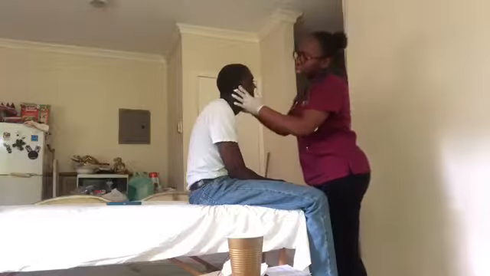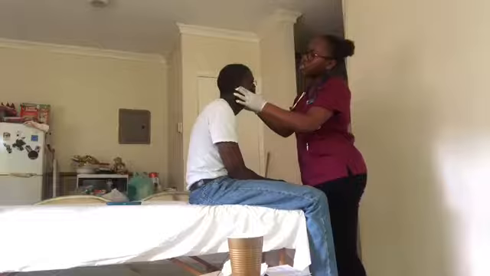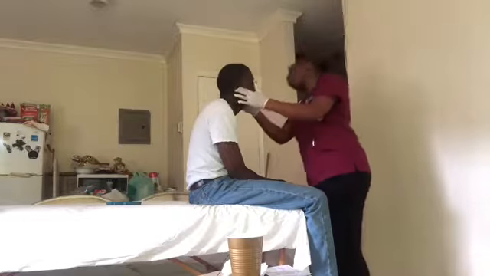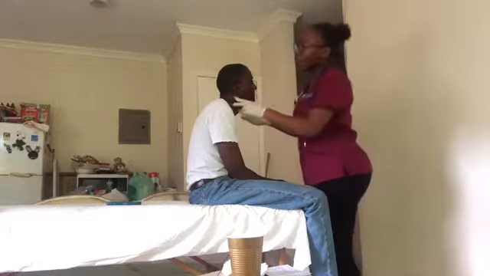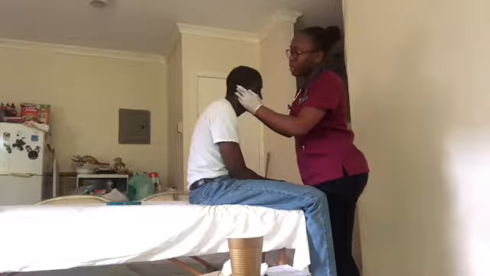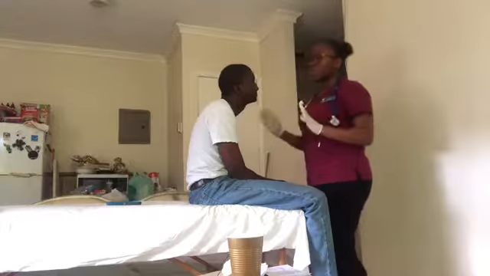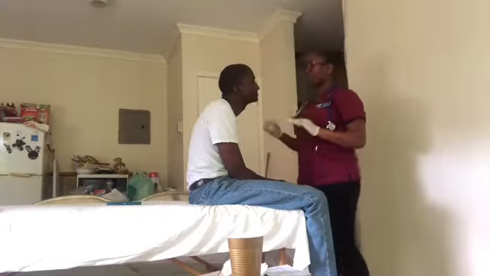Then I'm going to assess the tragus. Palpate the tragus. Make sure to check for any tenderness. Do you feel any? Nope. Then I'm going to go to the mastoid process and check for tenderness, or if it's swollen. Do you feel any tenderness there? Okay, so this mastoid process is fine and the tragus is fine.